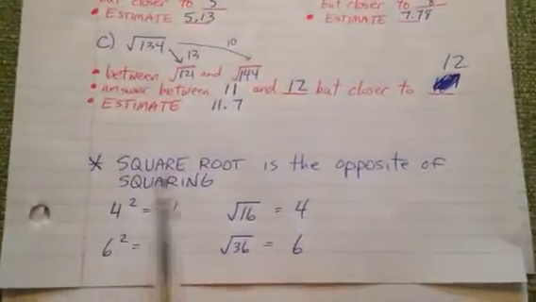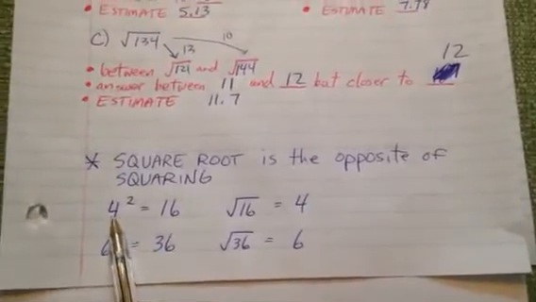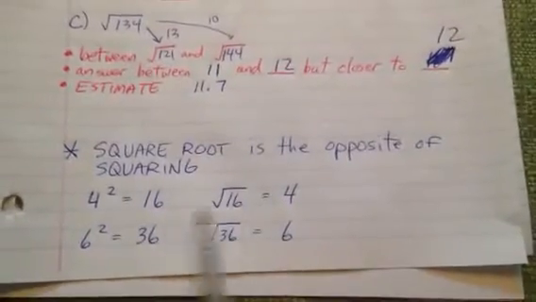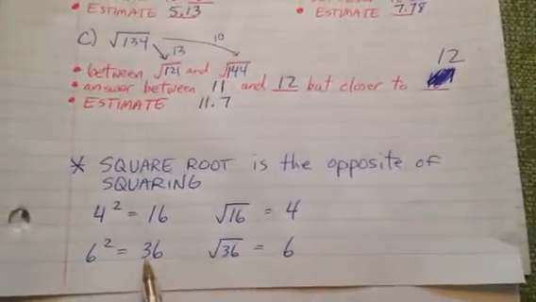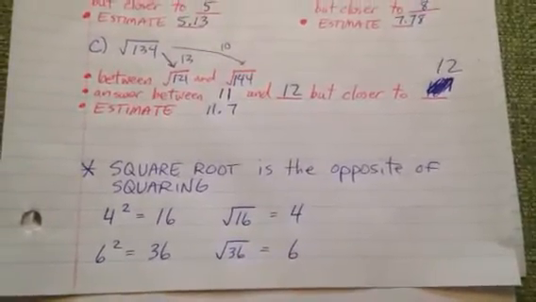So again, just to hit home that square root is the opposite of squaring. For example, 4 squared is 16. The square root of 16 is 4. It kind of works in reverse. And 6 squared is equal to 36, but square rooting 36, you get 6. So they're the opposite. All right.